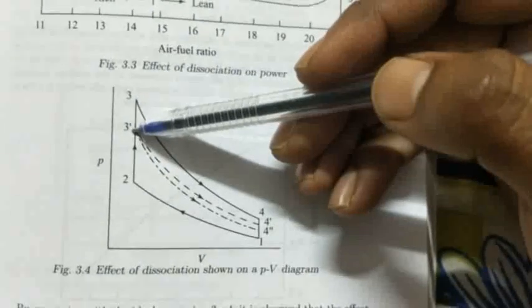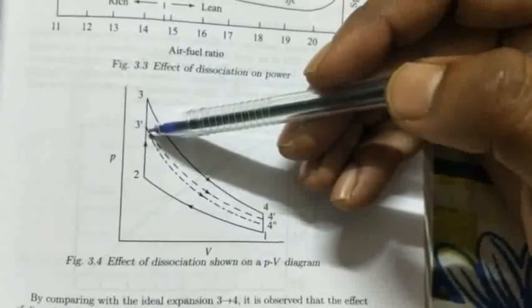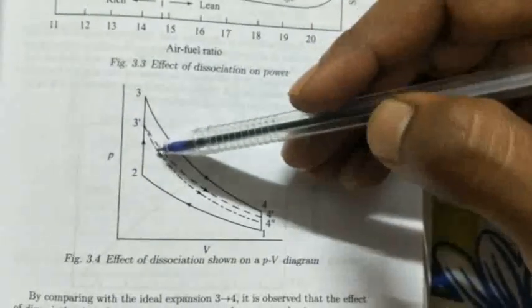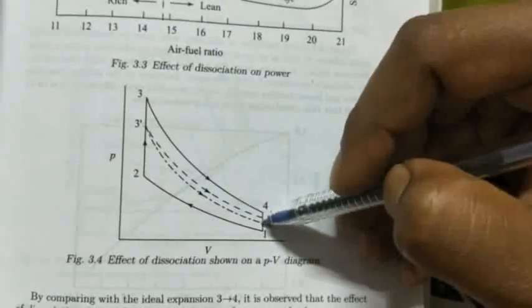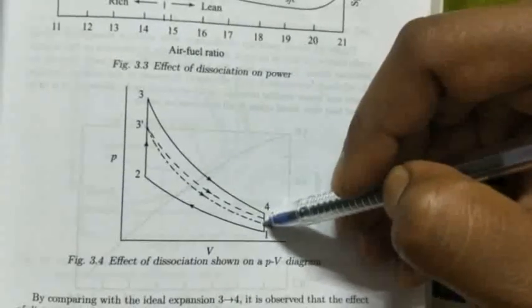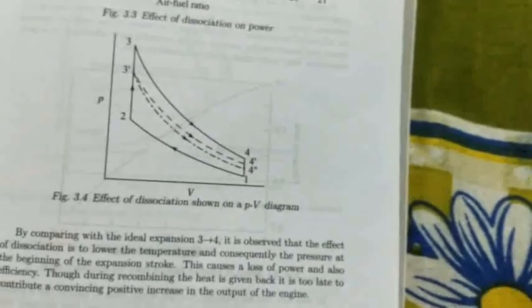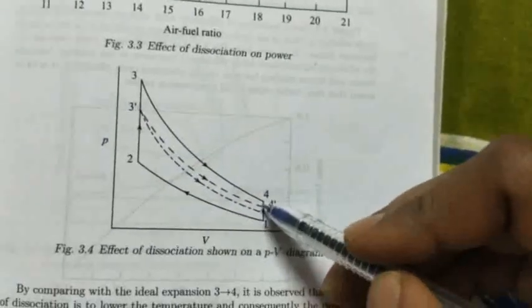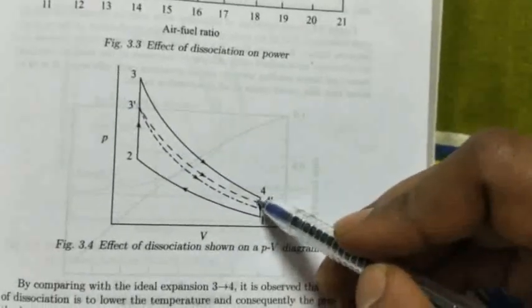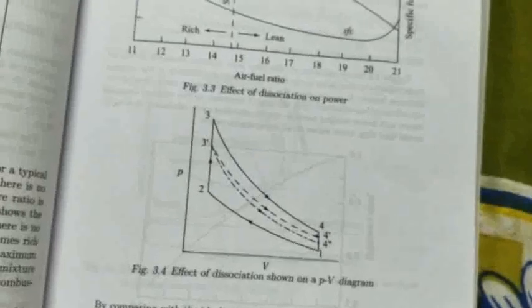So some amount of heat will be absorbed, and the temperature after the expansion, at the end of expansion, will not be that high, it will be below that point, say 4 double dash. Now for a richer mixture, the CO and O2 molecules reassociate and liberate some heat, and if reassociation occurs, this expansion process will reach up to 4 dash.